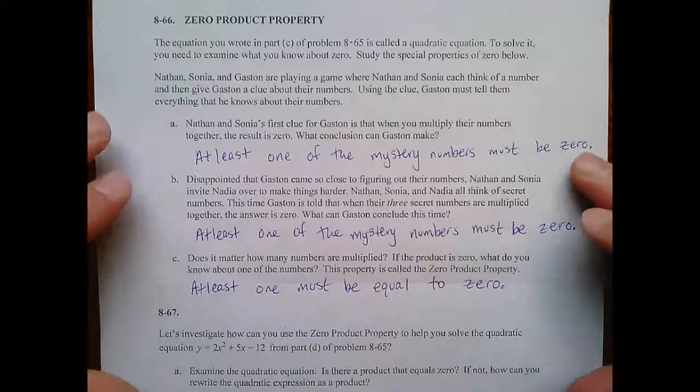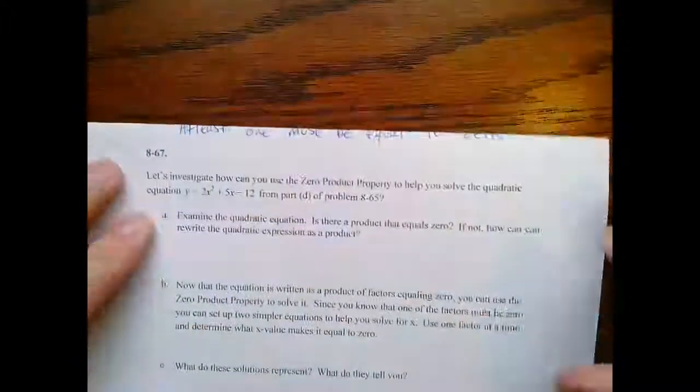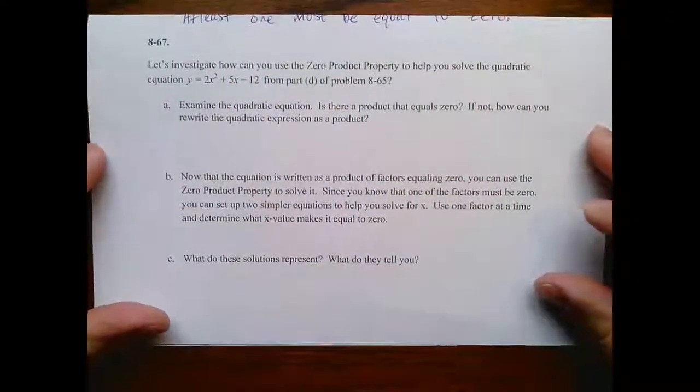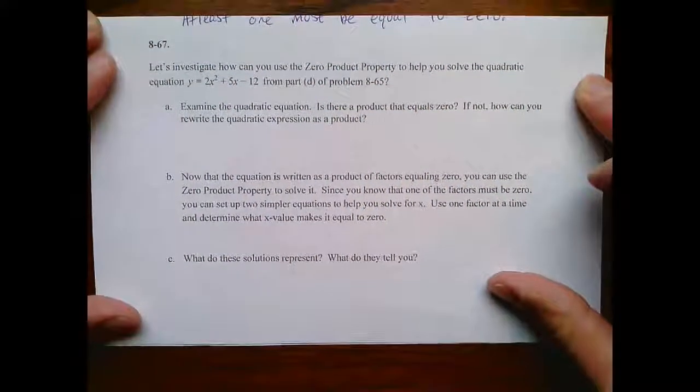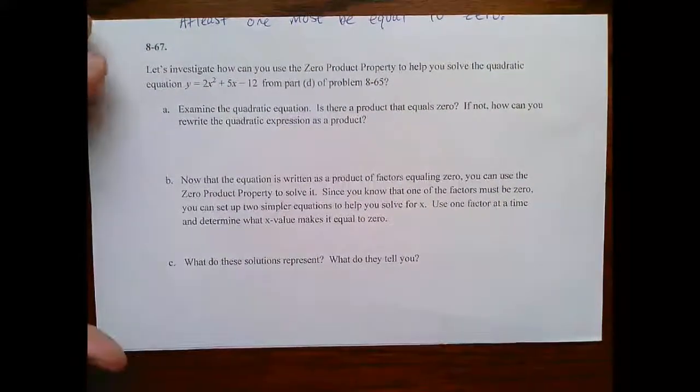All right, let's keep going. We're almost done. So 867. Let's investigate how you can use the zero product property to help you solve the quadratic equation from earlier. Again, we couldn't do it before, but now maybe we should be able to.